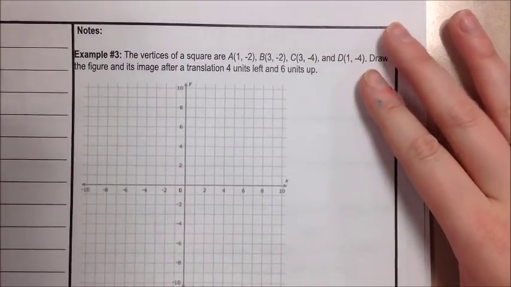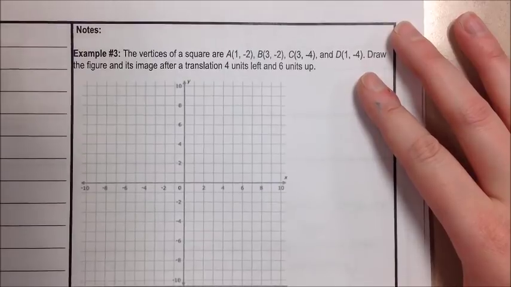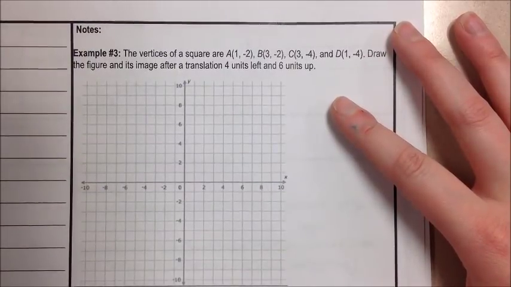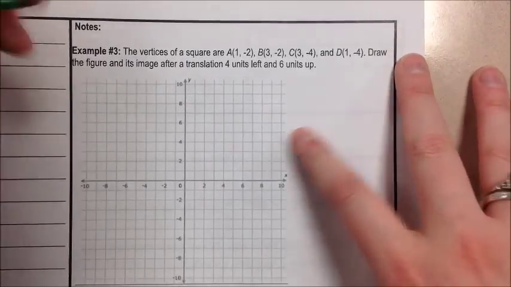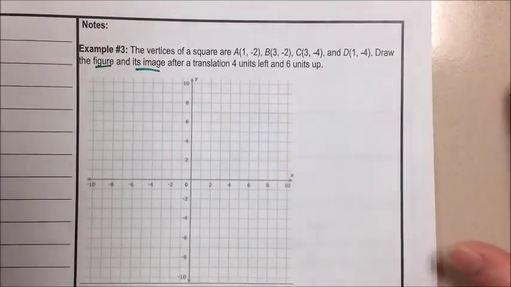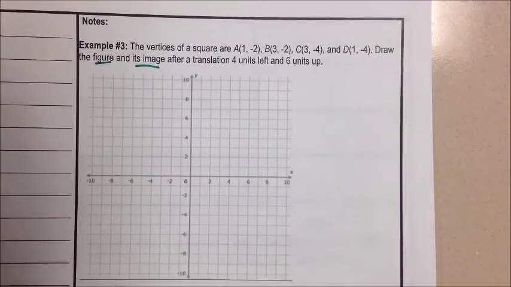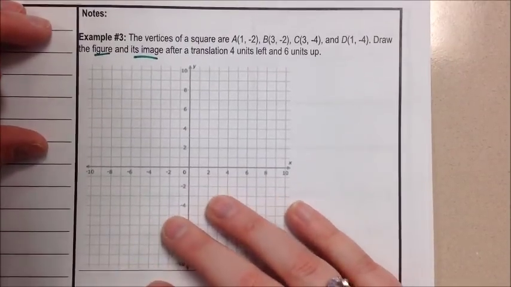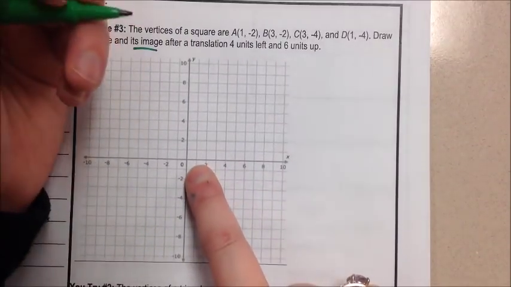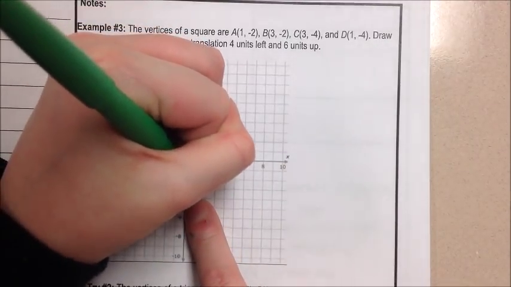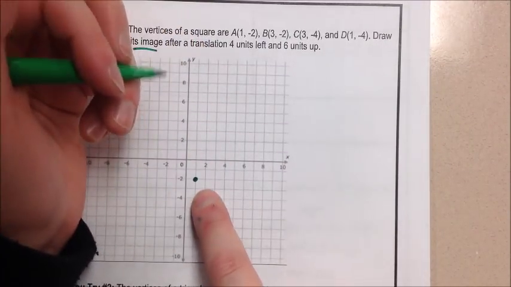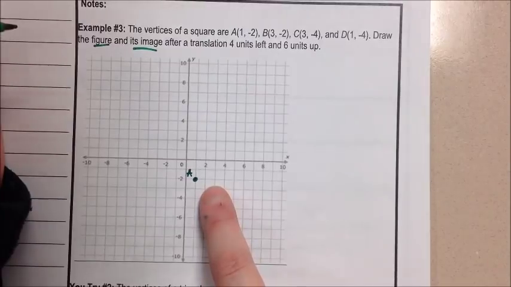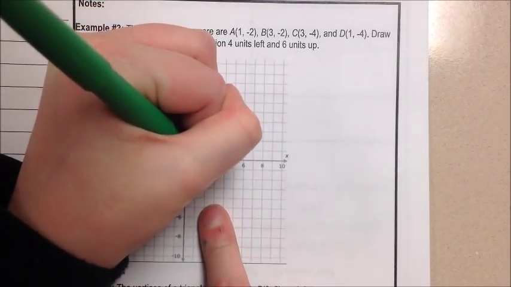Okay, so example number 3 says the vertices of a square are 1, -2, 3, -2, 3, -4, and 1, -4. Draw the figure and its image after its translation, 4 units left and 6 units up. Okay, so I'm going to start at 1, -2. That's A. B is at 3, -2.